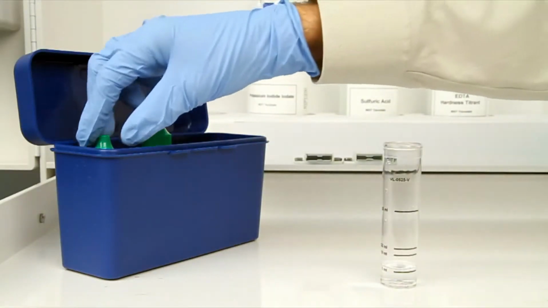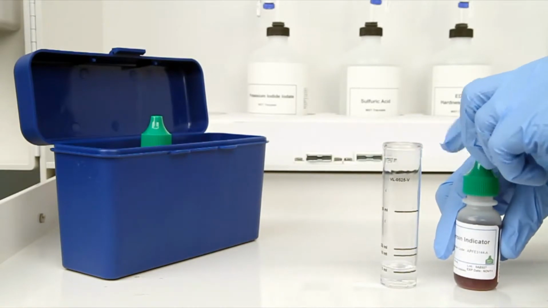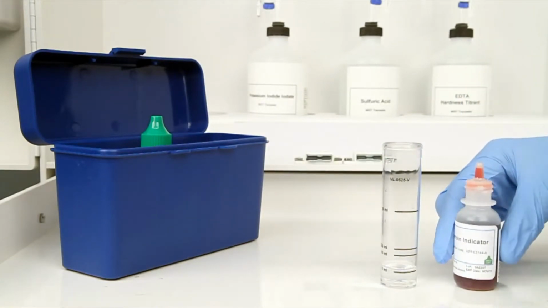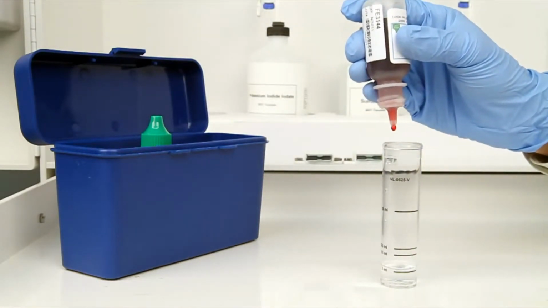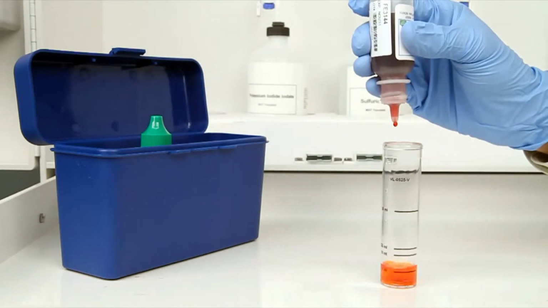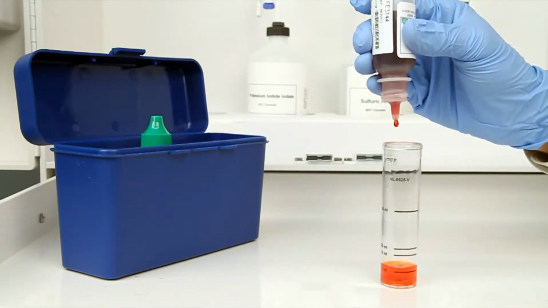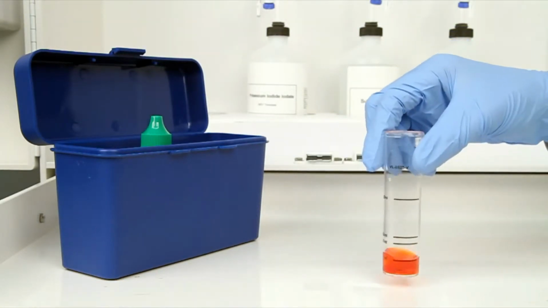The next step according to the endpoint ID procedure is to add 8 drops of ferroin indicator. The bottle contains a dropper tip, so it's important to hold the bottle vertically to get a consistent drop size. After the addition of each reagent, it's important to swirl the vial to make sure the reagents are properly mixed.